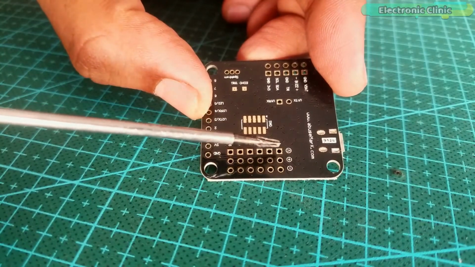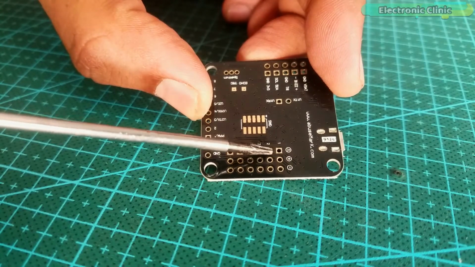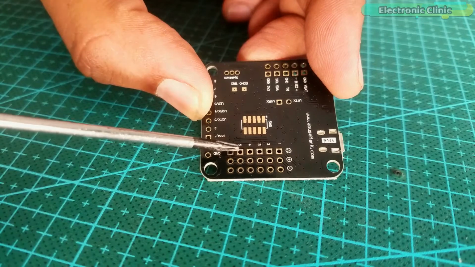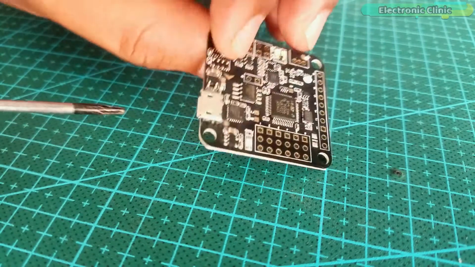The PWM, positive and ground. On the top row we will connect the signal wires of all the ESCs. Second row is for the 5V and third row is for the ground wires.